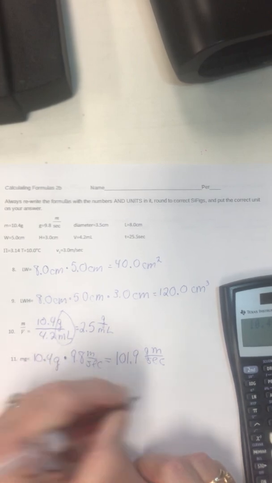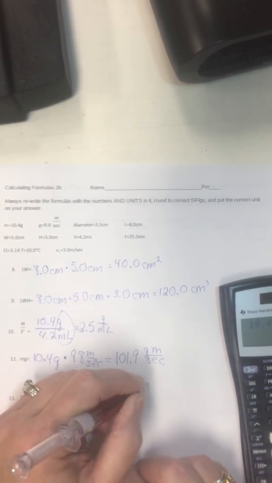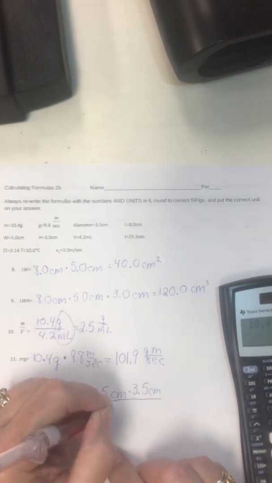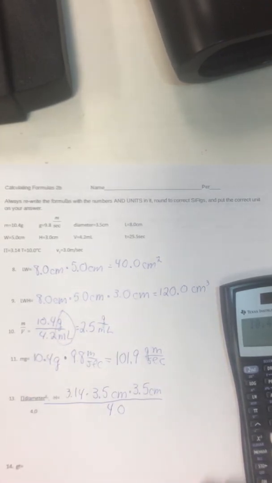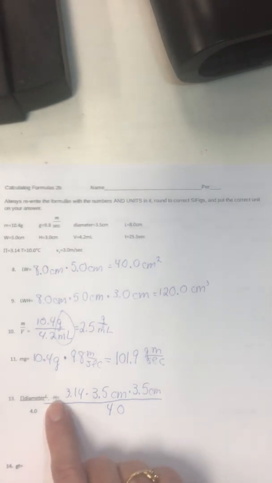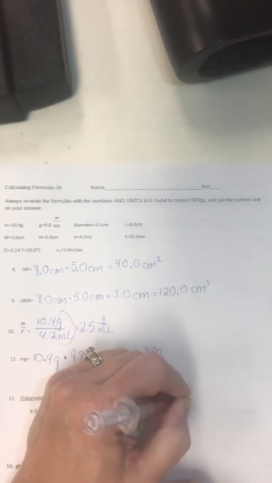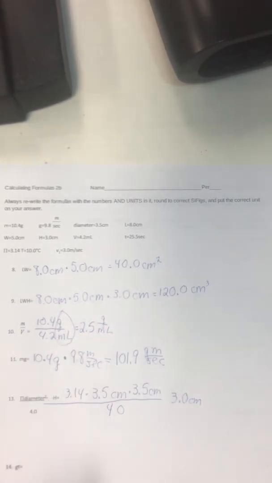Twice. On the bottom of the fraction is 4, or 4.0 it says. And then out to the side is h. That's something we forget a lot. Don't forget the h. You'd multiply the whole thing by h, 3.0 centimeters.